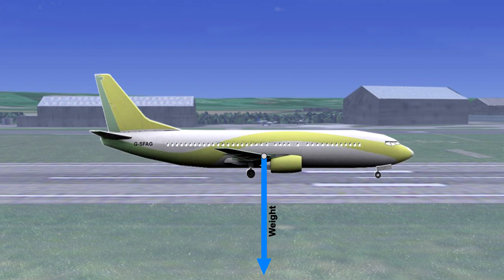The next factor that can affect the takeoff performance is the slope of the runway. Slope has an impact on the takeoff distance because of its effect on how the component of weight acts along the longitudinal axis of the aeroplane.